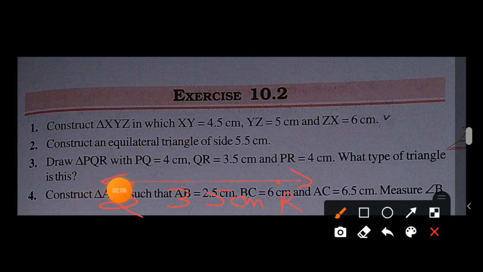Now from point Q we draw the one arc of 4 centimeter, that is PQ. For this we open our rounder 4 centimeter and then we put our metallic point of rounder on the point Q and draw one arc.